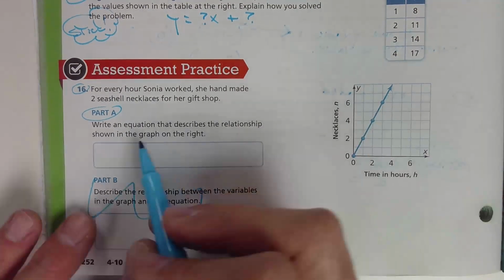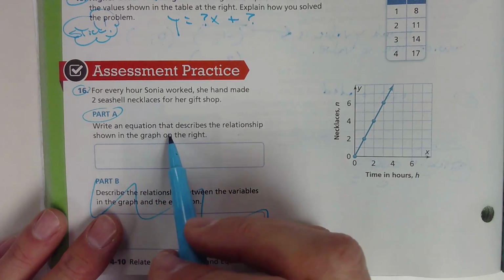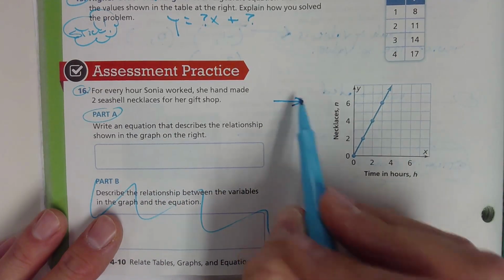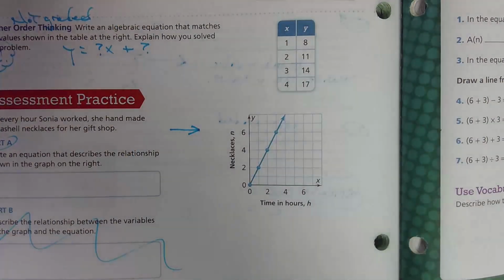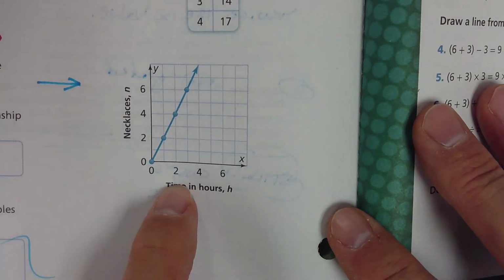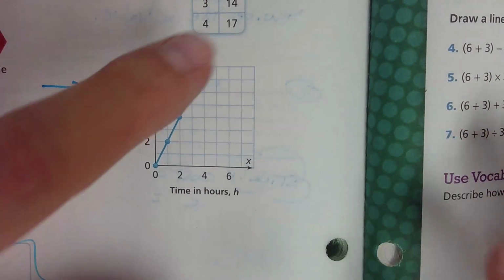So part A says write an equation that describes a relationship shown in the graph on the right. Okay. When you look at a graph like this, and you'll see more as time goes on, just want to make sure you guys understand, just because they don't label the points, don't be confused.